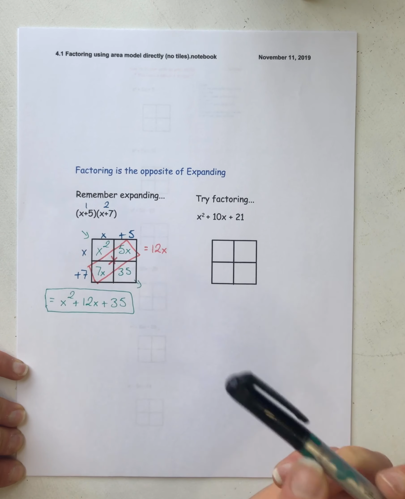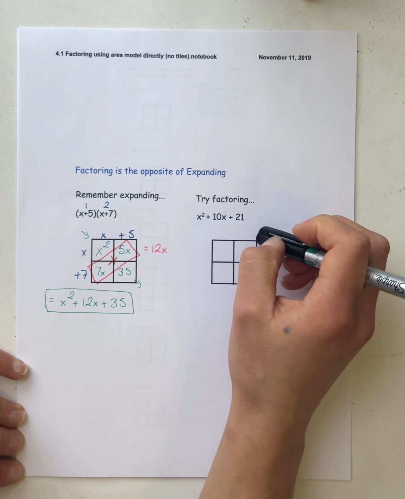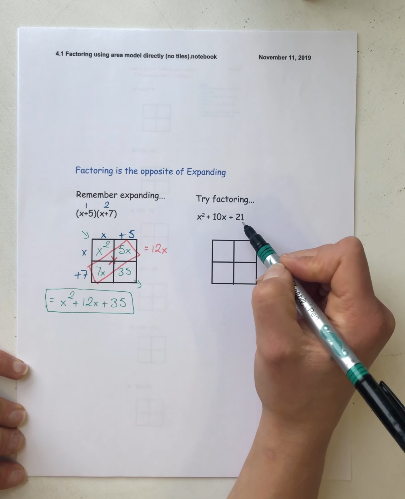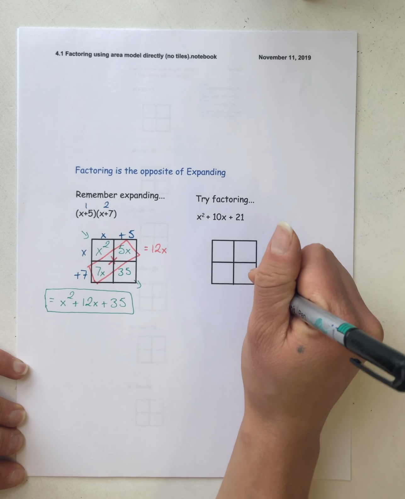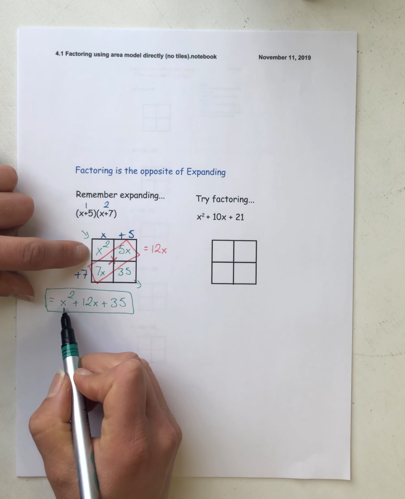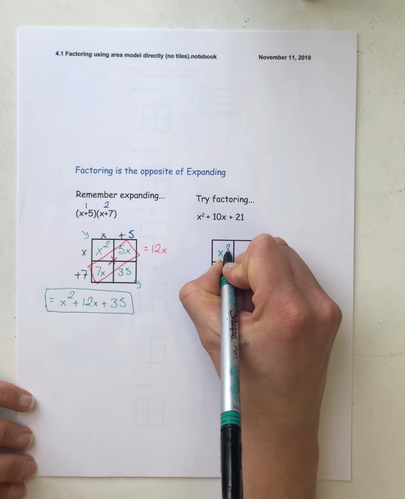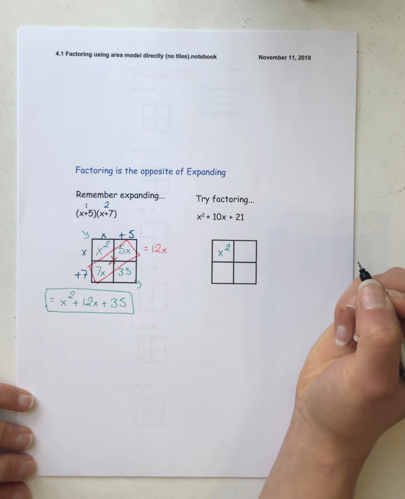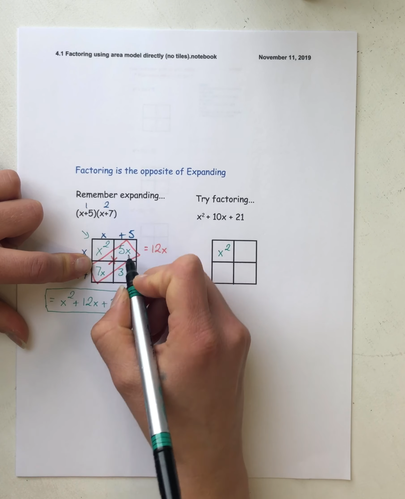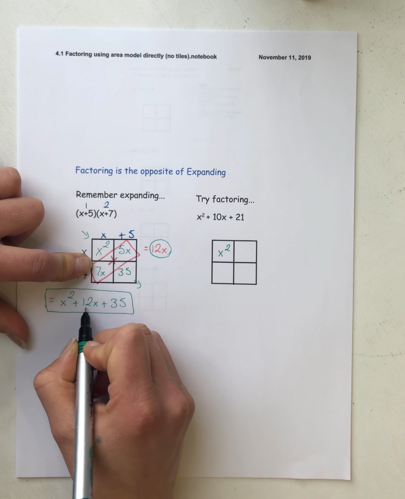So what we're going to do is the exact opposite on this side. We're going to first take the information we are given here and plug it into what we know. Right? So our x squared is in our top left corner. And then we know that these middle two together are added, so we have this over here, which is our 12x.